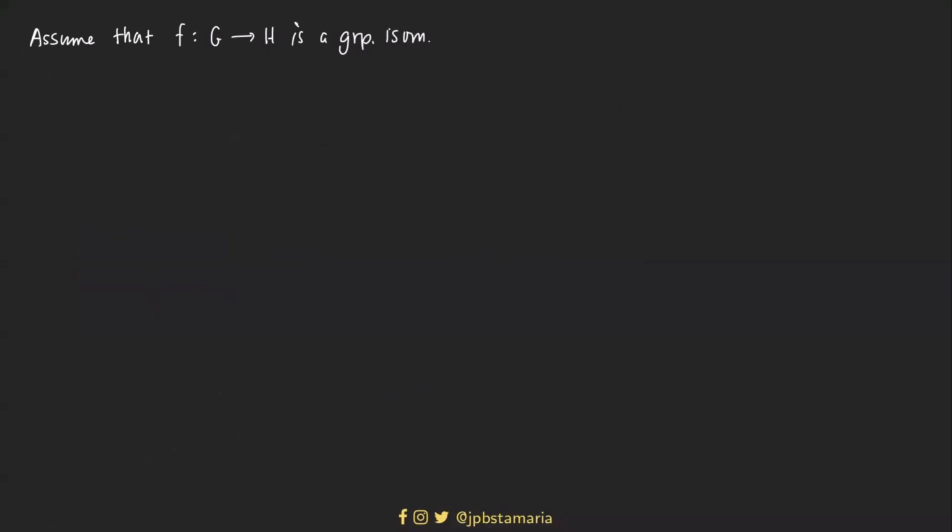For number 1, we will prove that the identity of G gets mapped to the identity in H. If you look at my examples of isomorphisms, the identities are always matched with one another. It can't be otherwise. Why does this always happen? This is the reason. Look, the proof is the following.